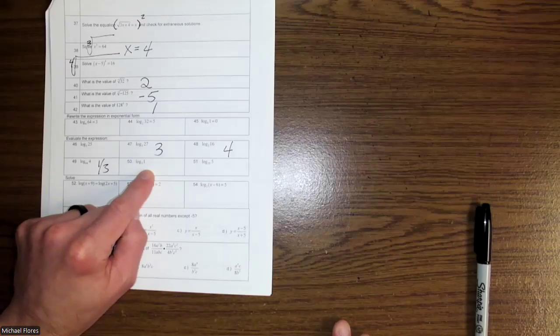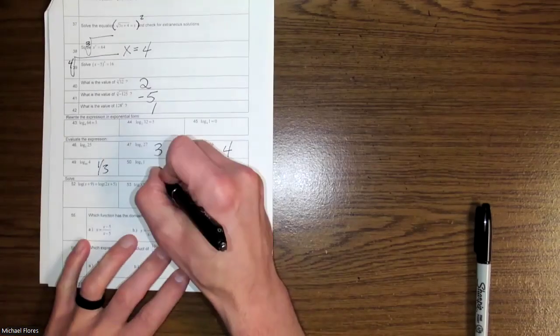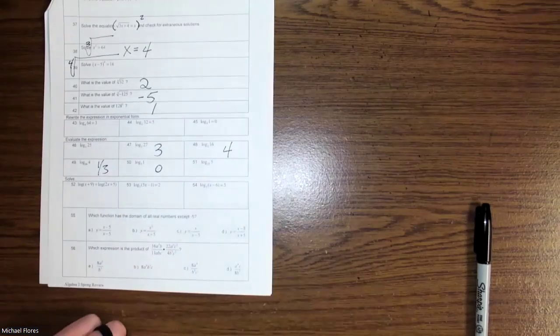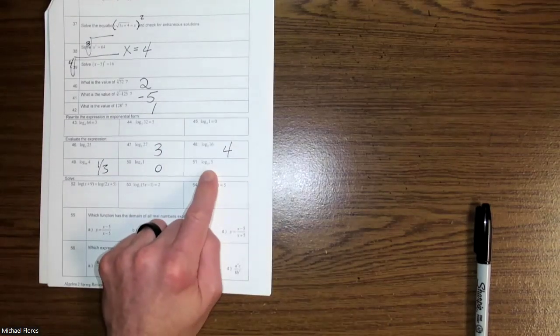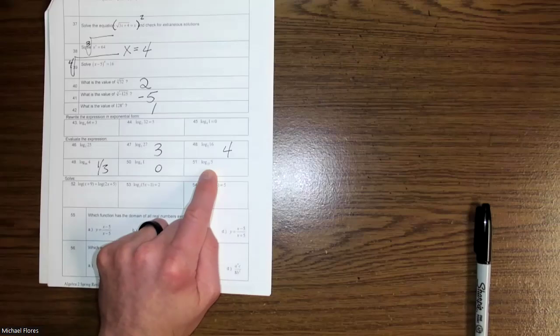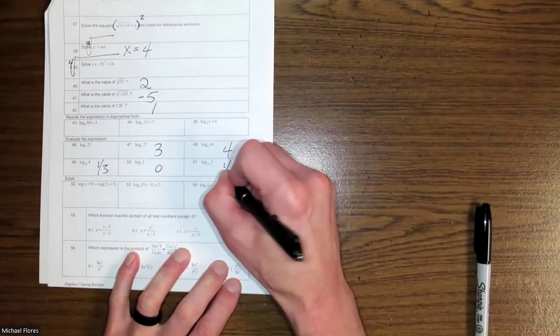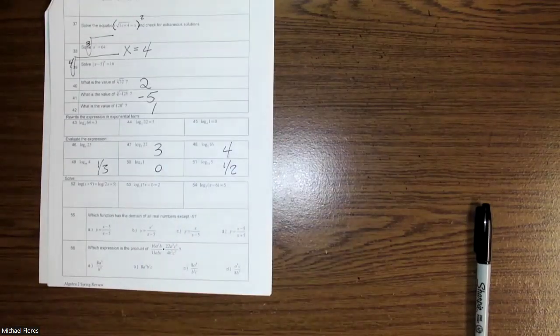Example 50. Log base 5 of 1. 5 to what power is 1? Anything to the 0 power is 1. Log base 25 of 5. 25 to what power is 5? Well, that's going to be the 1/2 power. The square root of 25 is 5, or the 1/2 power.